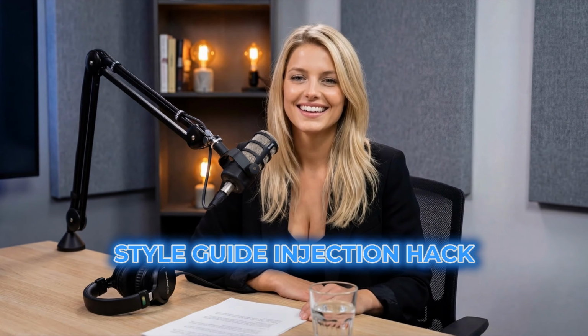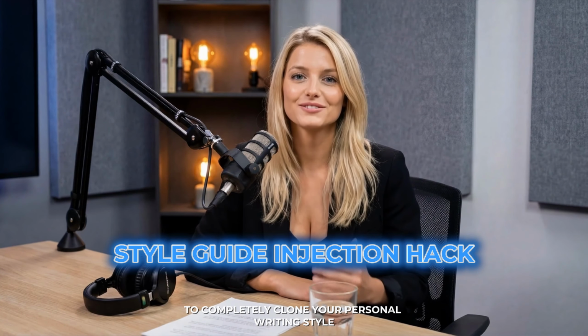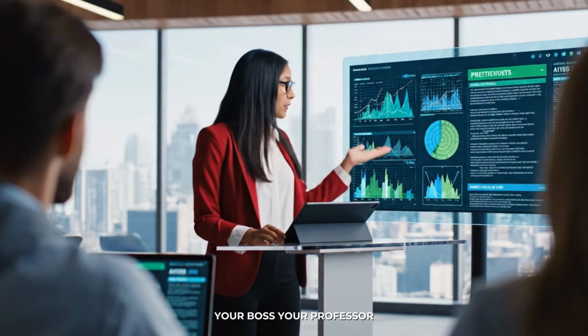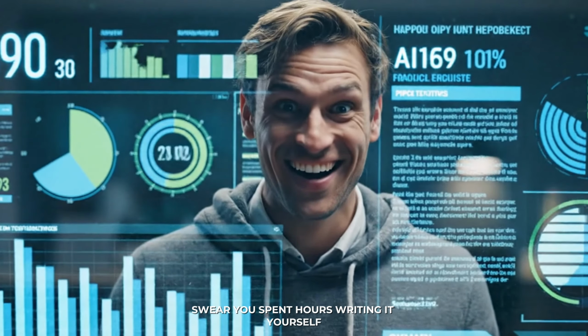Oh, and stick around until the very end. I'm going to reveal the style guide injection hack. It's a secret prompt setting that forces NotebookLM to completely clone your personal writing style. Your boss, your professor, and even AI detectors will swear you spent hours writing it yourself.